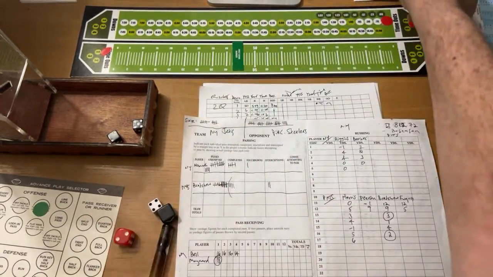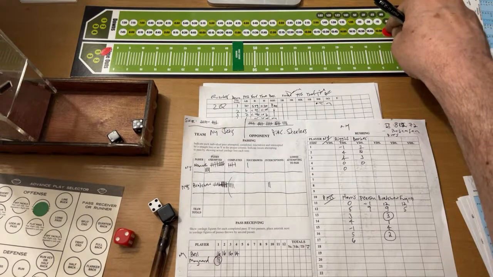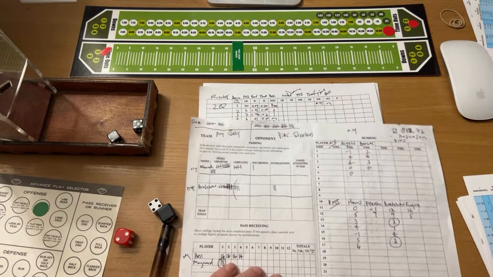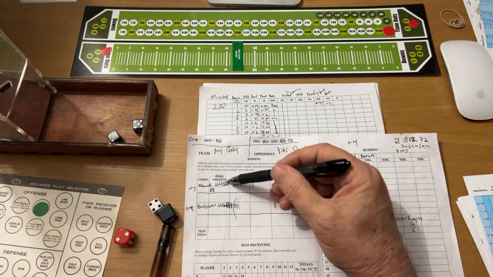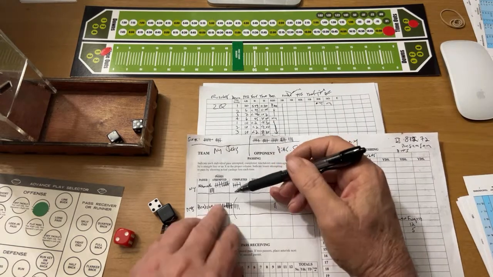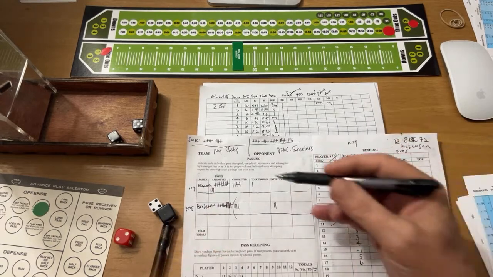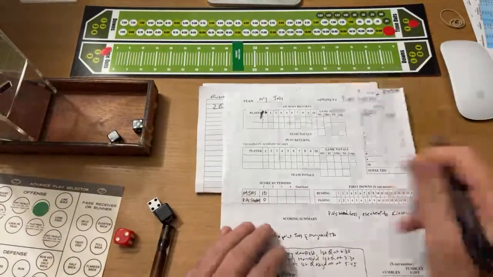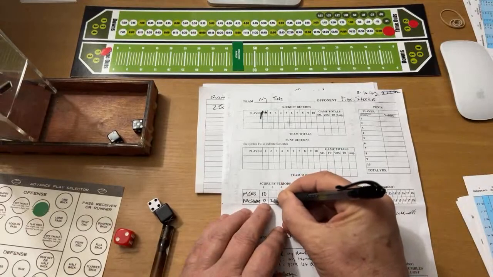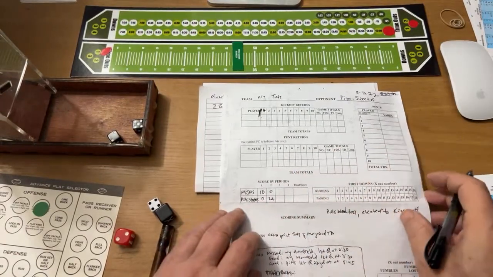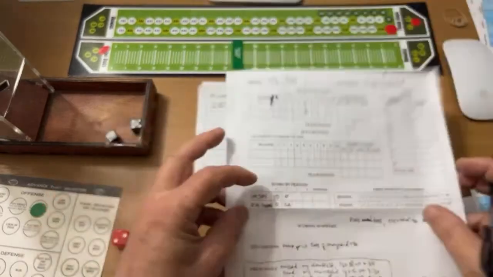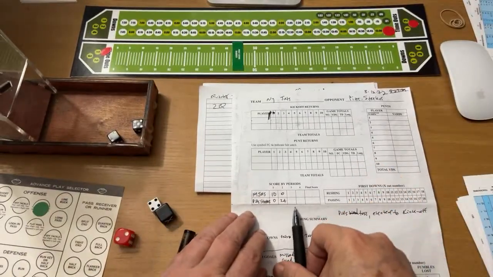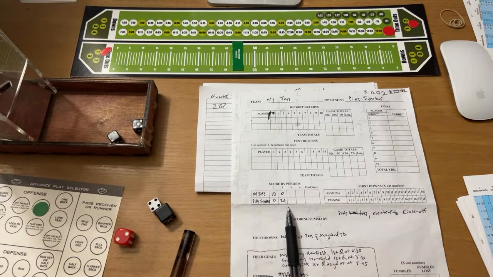The half is over. 24 points in this quarter. And at halftime, it's 24 to 10.